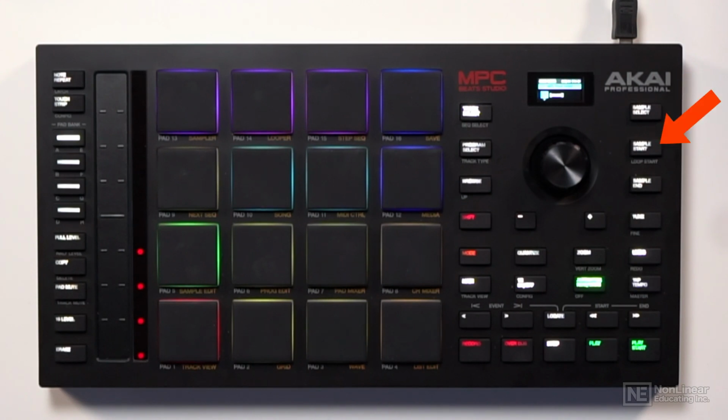Beneath that, you have your sample start button, which allows you to adjust the start of a sample. Its secondary function is loop start, which allows you to adjust the start of a loop. Beneath that, you have your sample end button, which allows you to adjust the end of a sample. Beneath that, you have your tune button, secondary function fine tuning, which allows you to tune a sample or fine tune a sample.